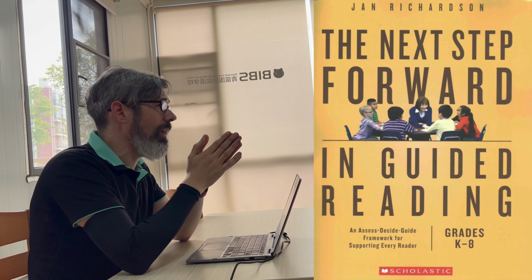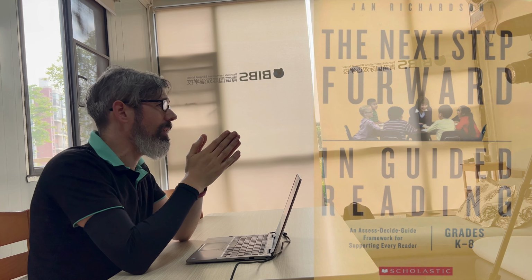So this is just the transitional lesson plan. There's early, there's emergent, and there's fluent as well. I highly recommend taking a look at Jan Richardson's book, which is called Next Steps in Guided Reading, and that should be very helpful.